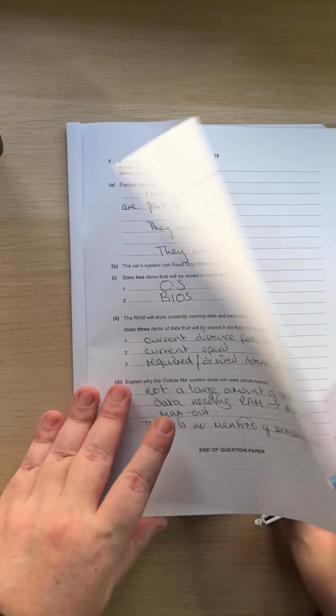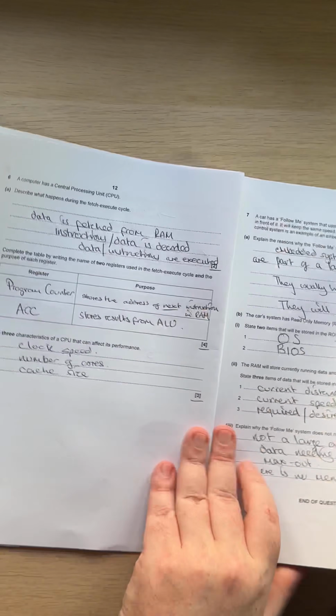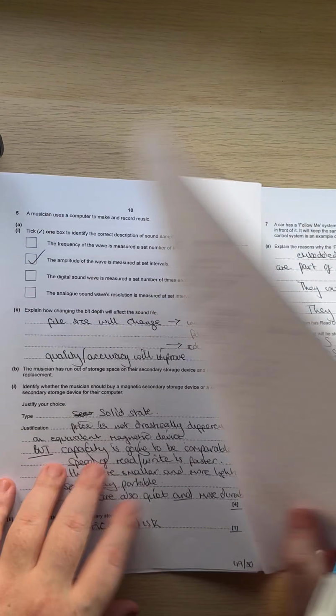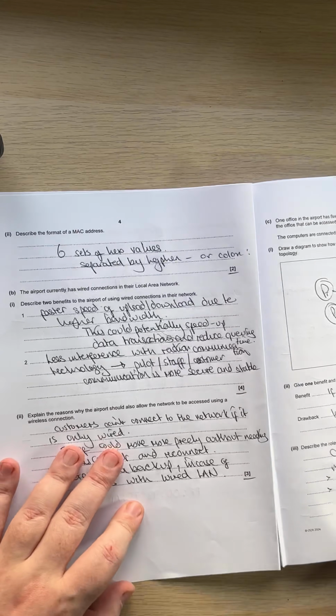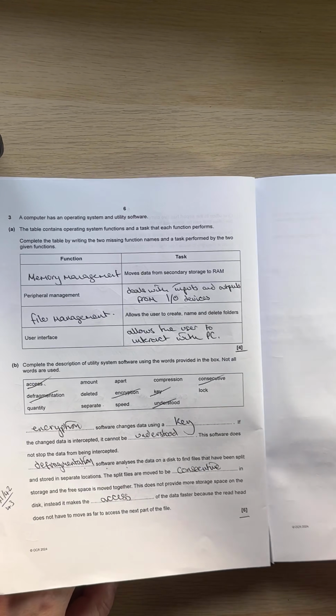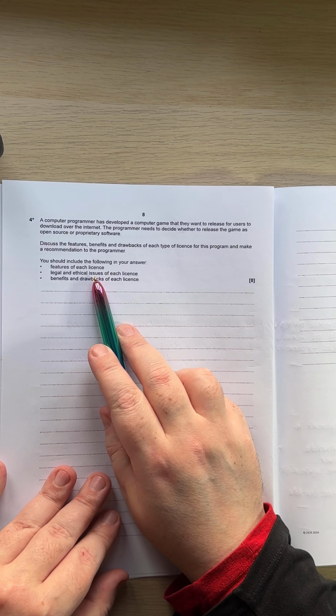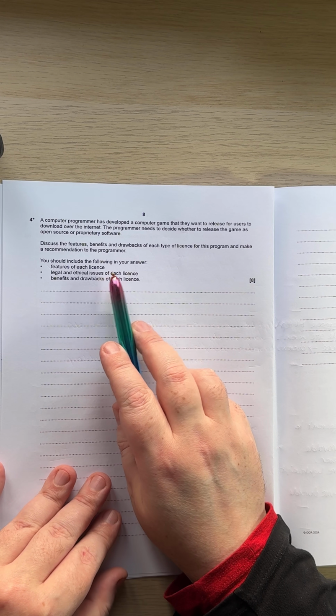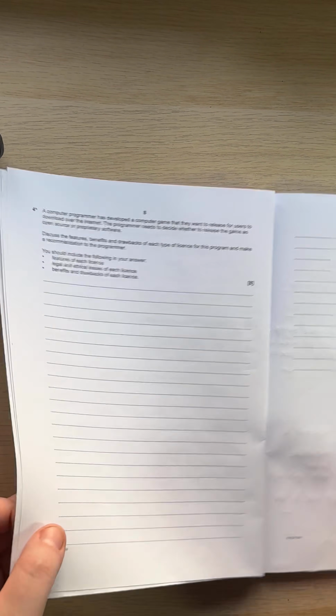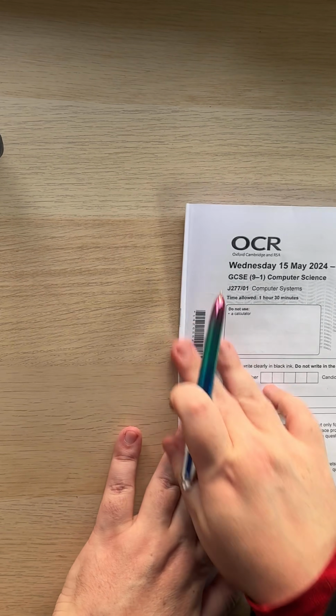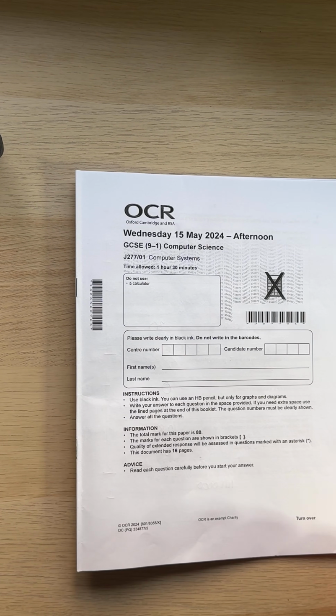So that's not a very bad paper at all. I think we might have dropped 1 mark, maybe 2 marks along the way. And I know we haven't answered the essay question yet. I will do that in a follow-up video. Just to confirm, the essay question's talking about open source and proprietary licenses for software. So that's like an ethical issue.